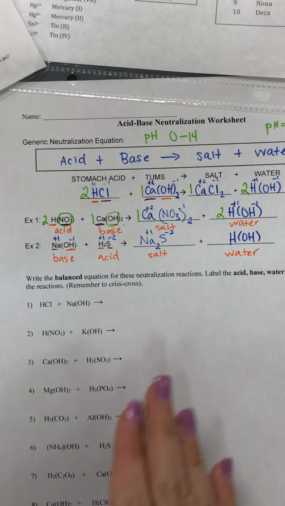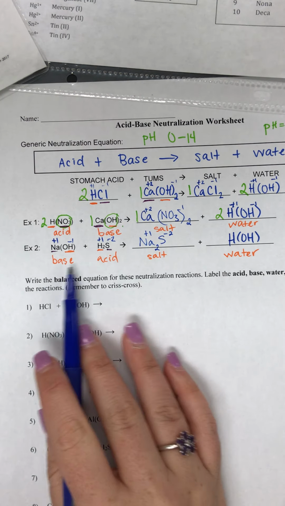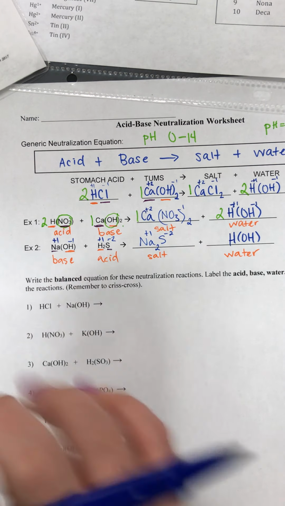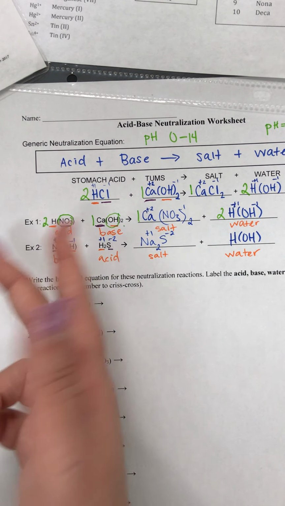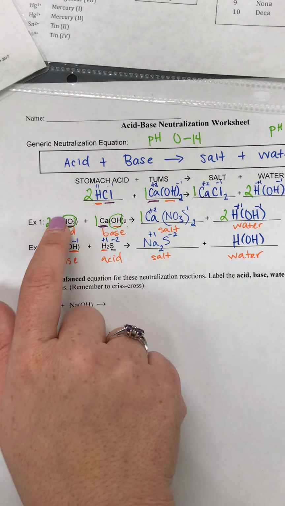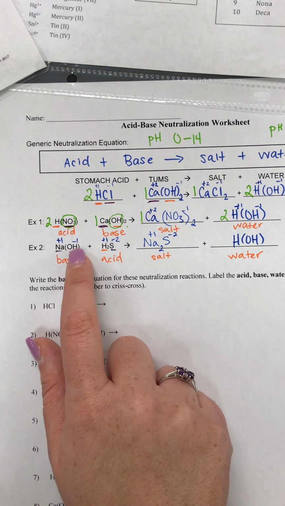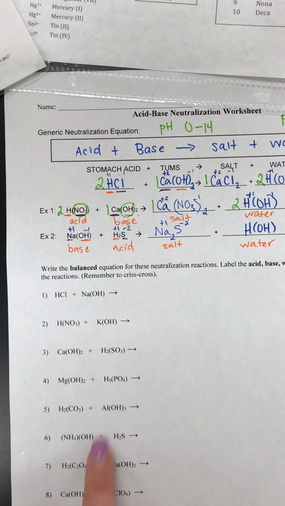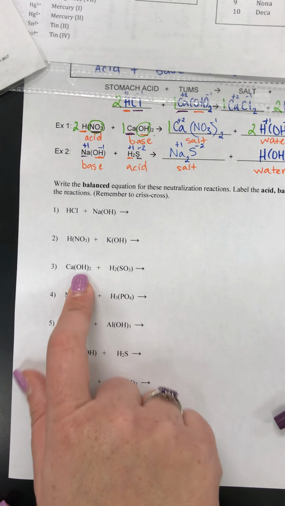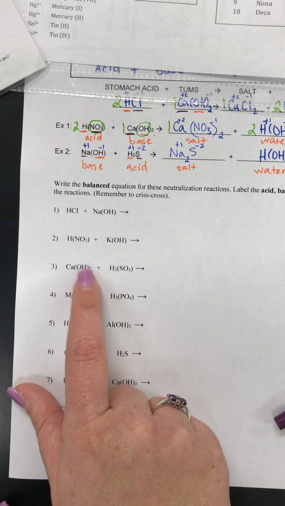You don't have to show the charges. I'm just showing you how to do it. And then don't forget to come back and label. Your acid and your base can be in a different order. You just got to pay attention. All the acids are going to start with H. All the bases are going to end in OH. So you're going to have to pay attention to see which ones you have first. Like this one, it does not start with an acid. It ends in OH. That's a base.